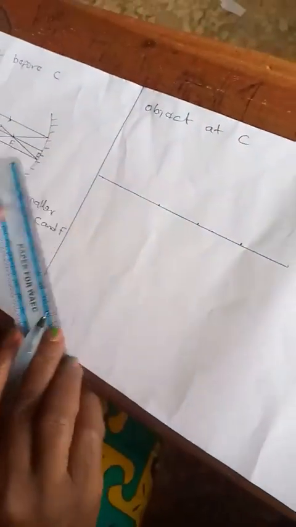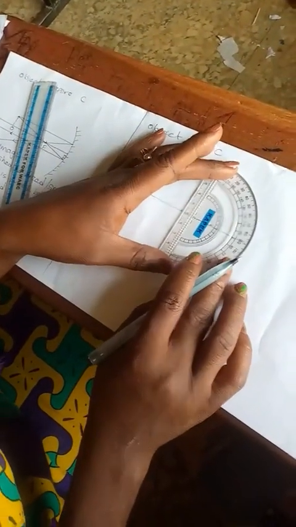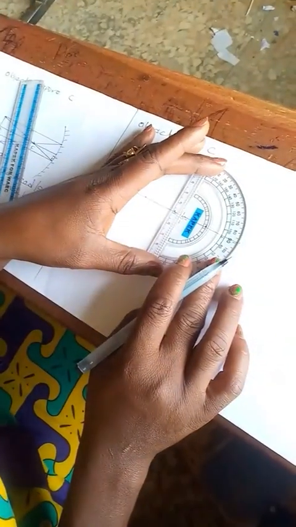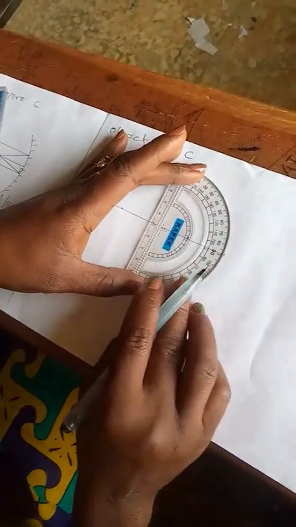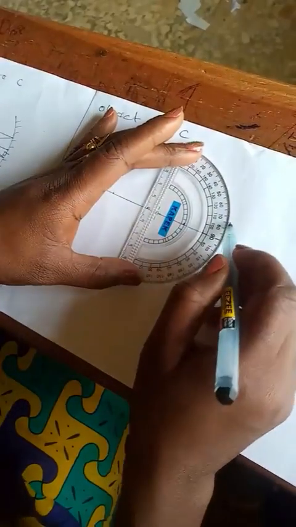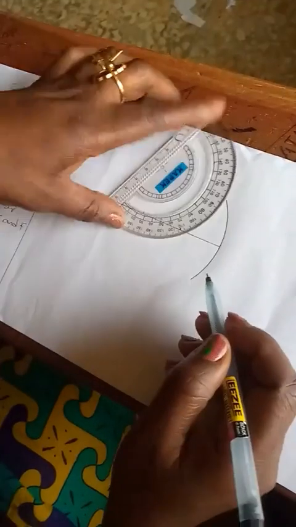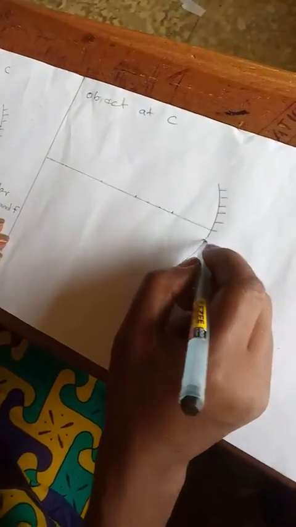I use my protractor to make my spherical mirror. At that point, I have marked 3 centimeters. You can see the point here. Make sure you have it on the point. So we have this. Shade it so it represents a proper mirror.